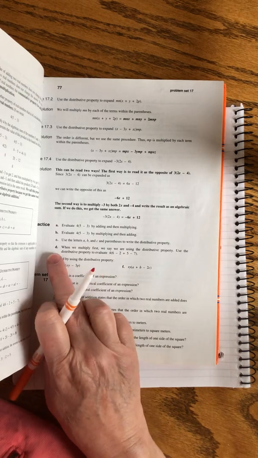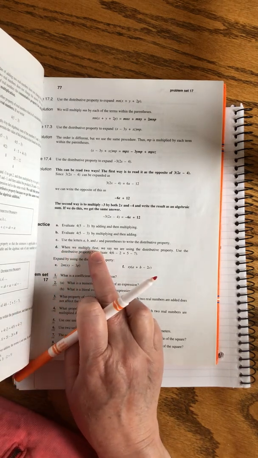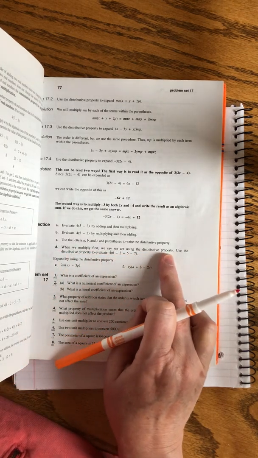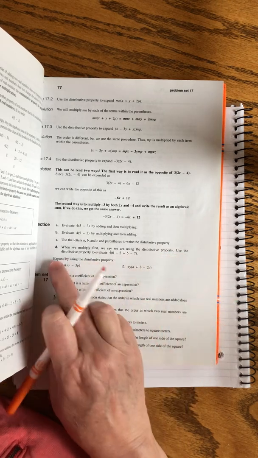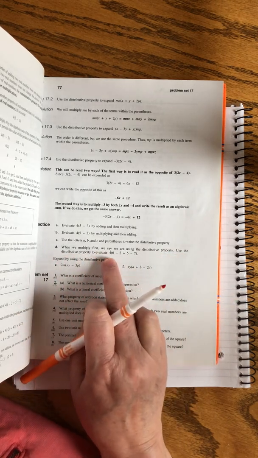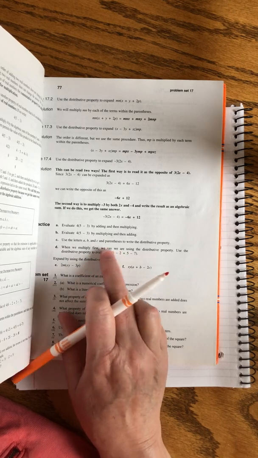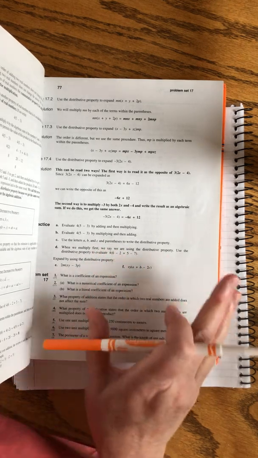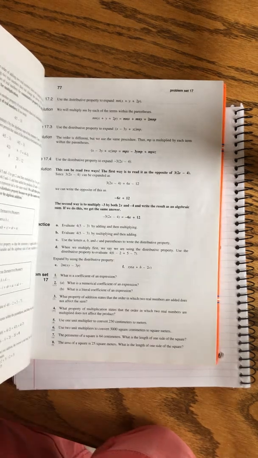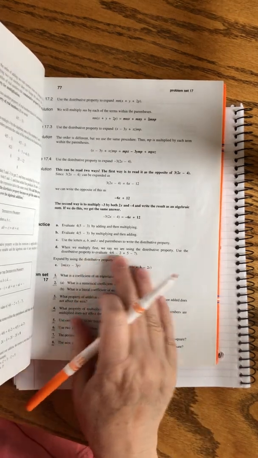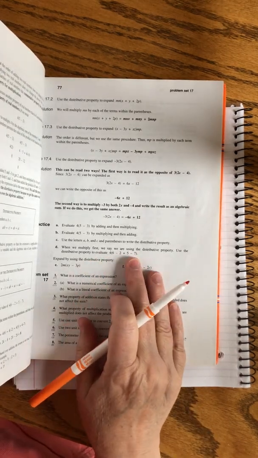And then this one, when we multiply first, we say we are using the distributive property. Use the distributive property to evaluate. So he wants you to multiply 4 times 6, 4 times 2, 4 times 5, 4 times 7, and then summarize it. He doesn't want you to use order of operations first. He wants you to use distributive property first. So that's doing it the long way and making all the numbers bigger.